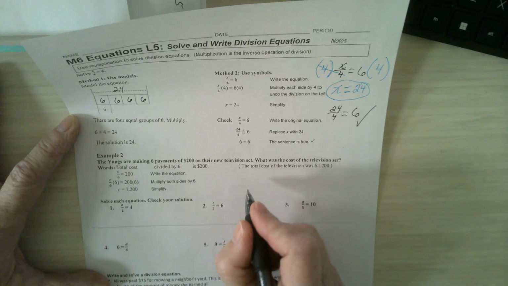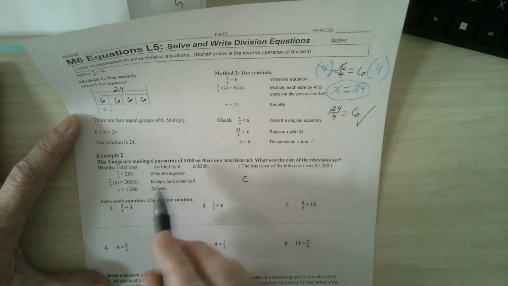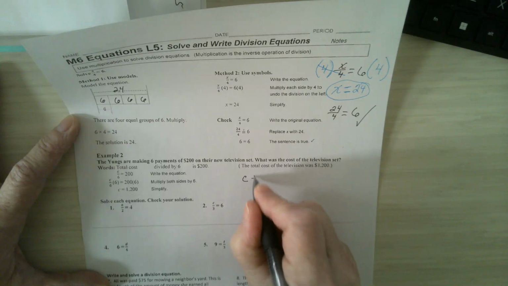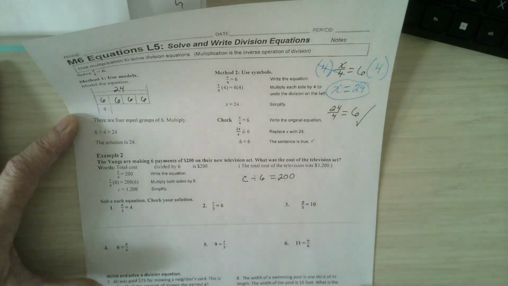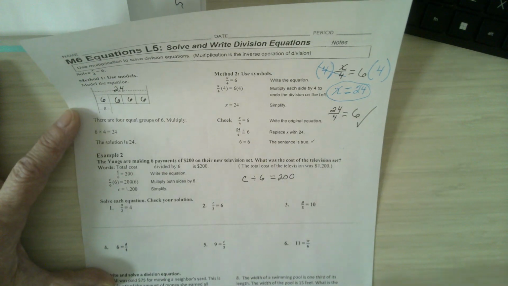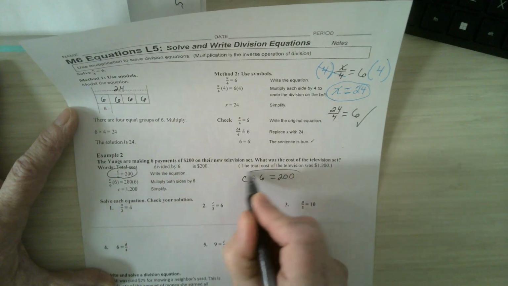Now, if you would do the word problem, you would say they're using the variable C for the cost of the television set. If you have C divided by 6 equals 200, I would also count that equation correct. So you could write it like this or like this in a word problem.